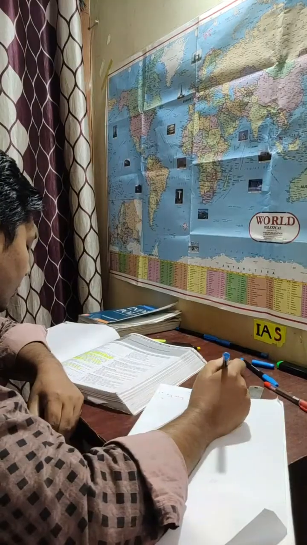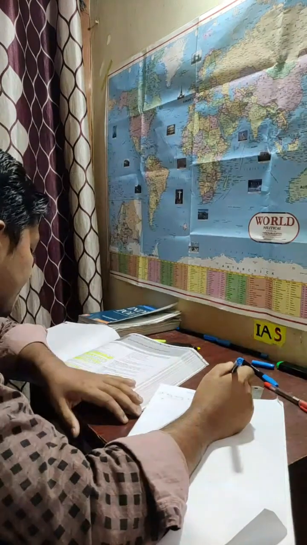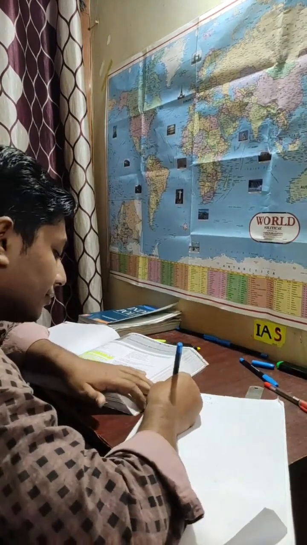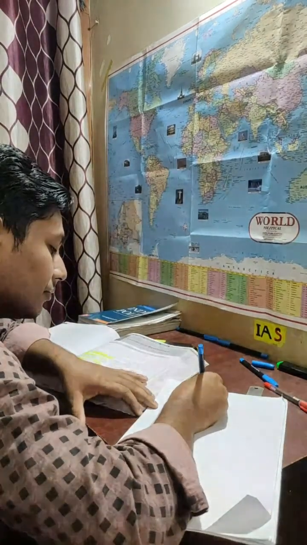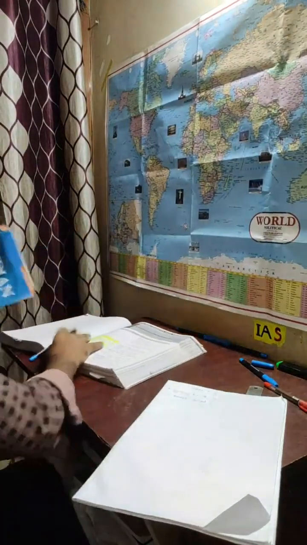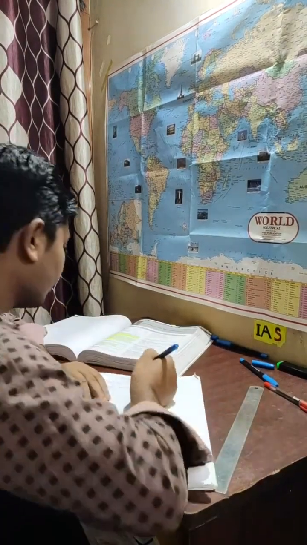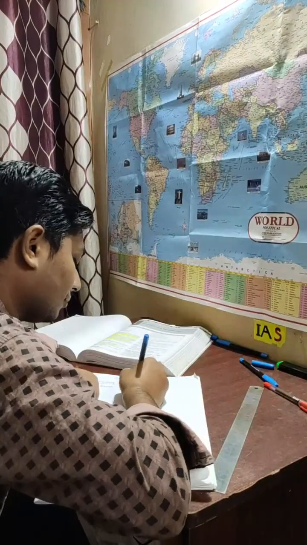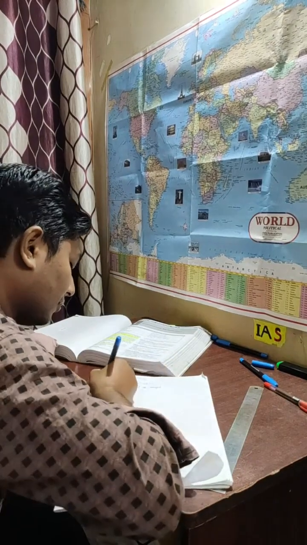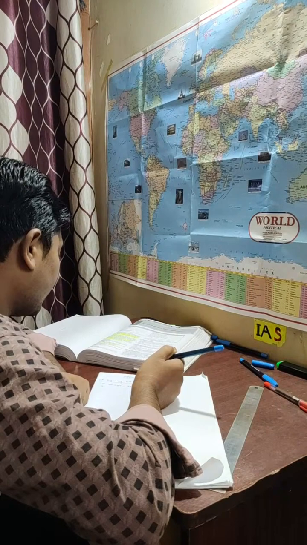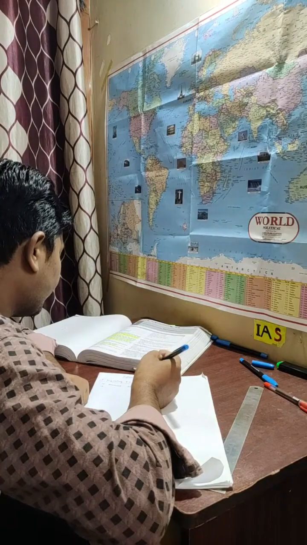The Governor of Bengal was made the Governor General of Bengal. Governors of Bombay and Madras Presidency were subordinate to the Governor General of Bengal.